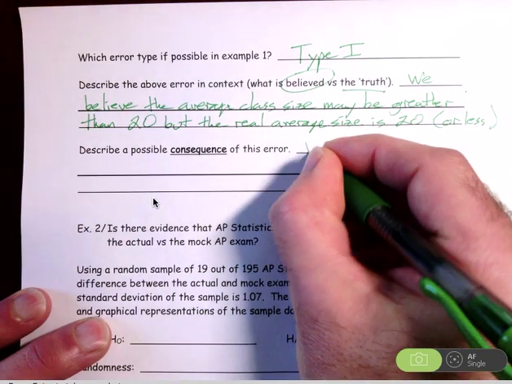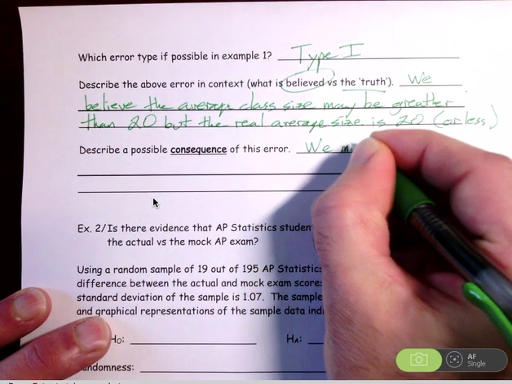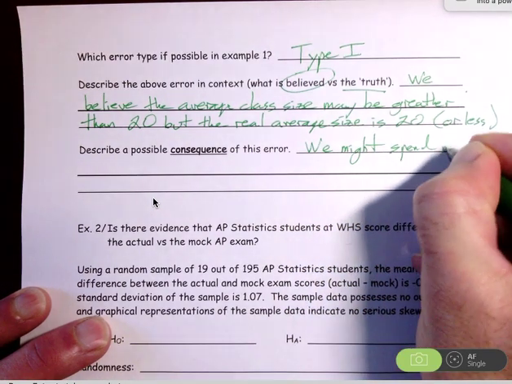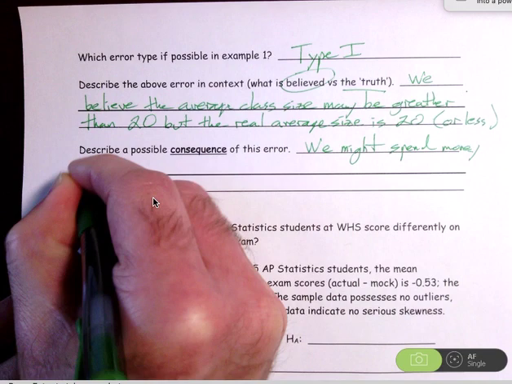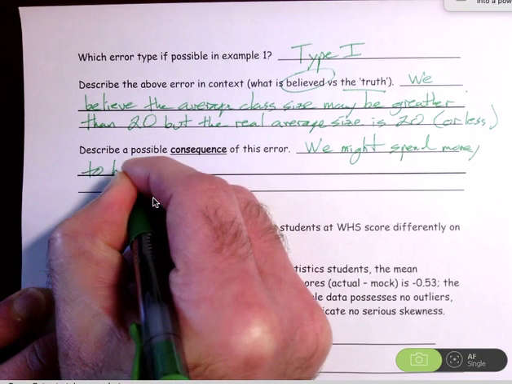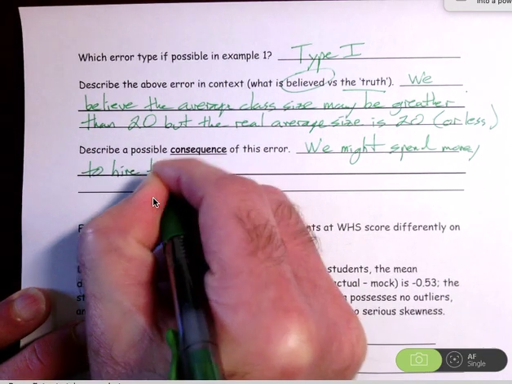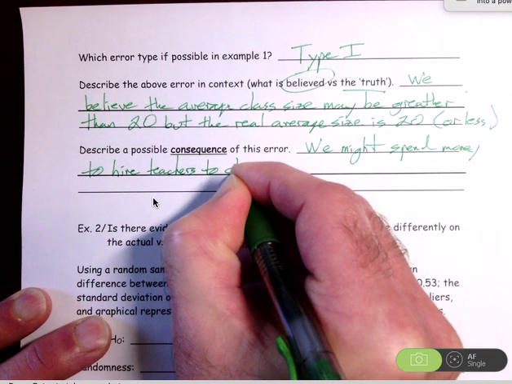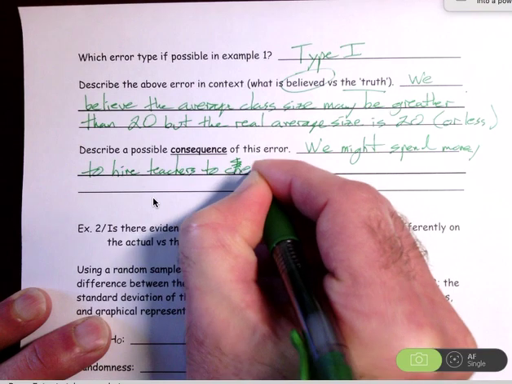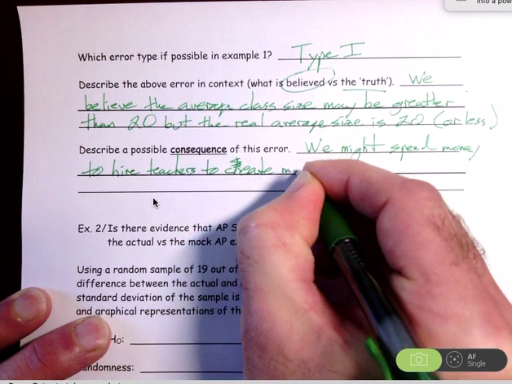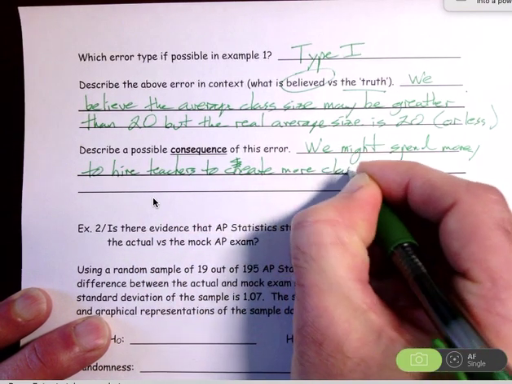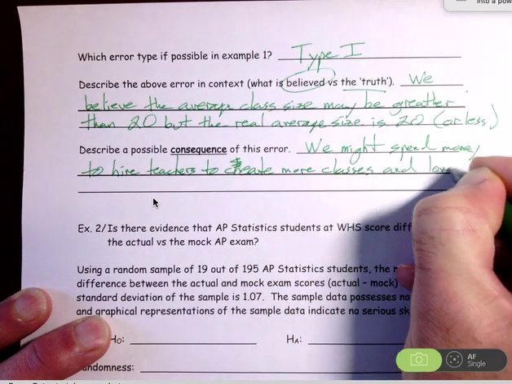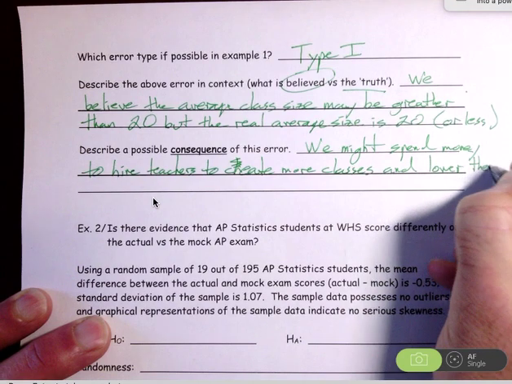So we might spend money to hire teachers to create more classes and lower their size.